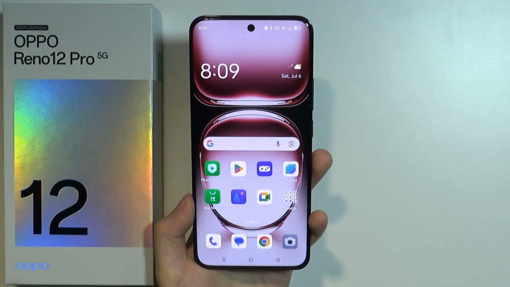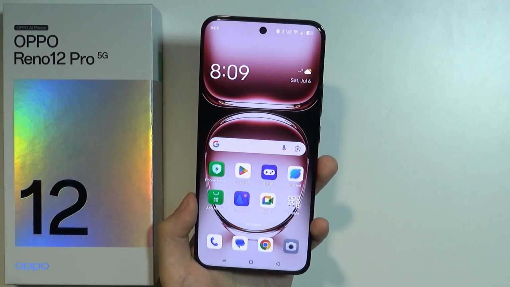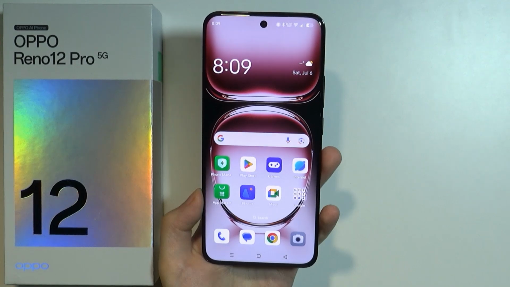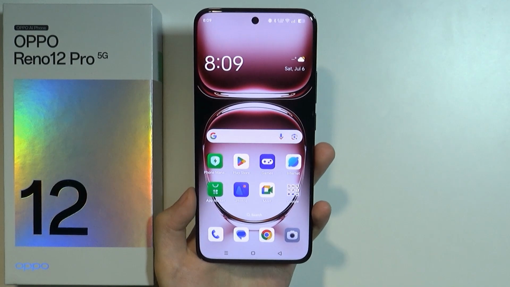Hello, in this video I'm gonna show you some of the hidden features available on OPPO Reno 12 Pro 5G. I tried to find some of the coolest ones and I hope you will like them.